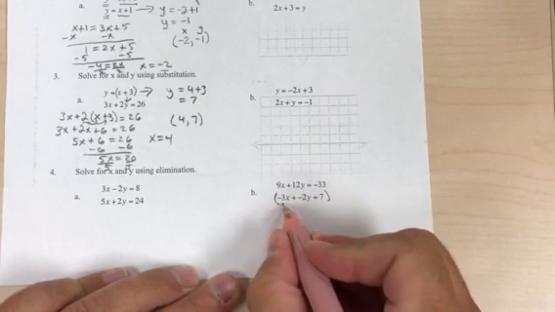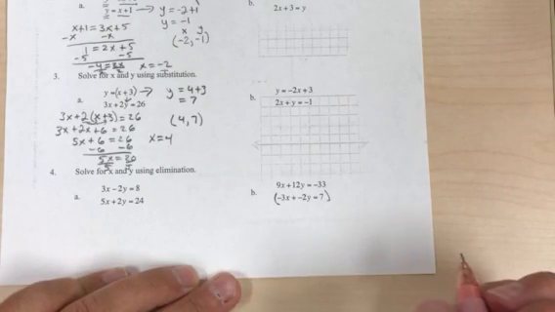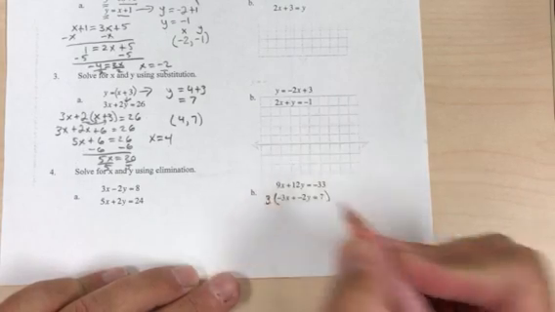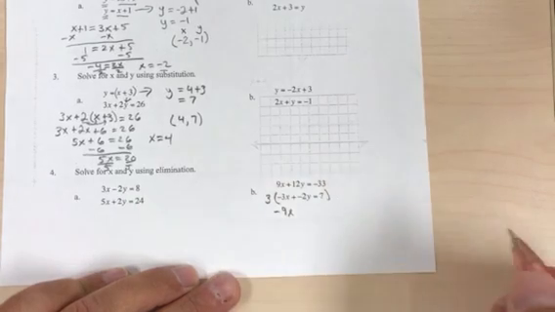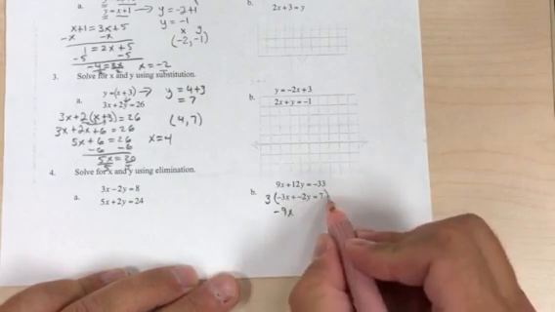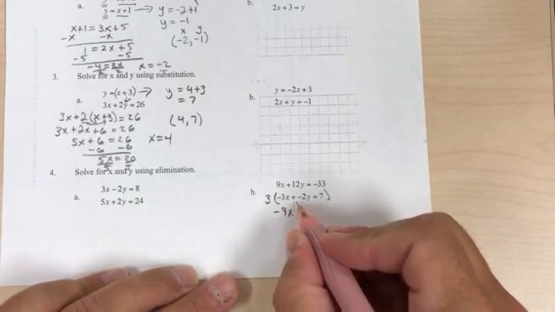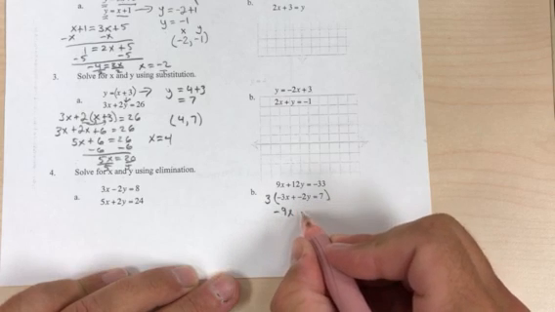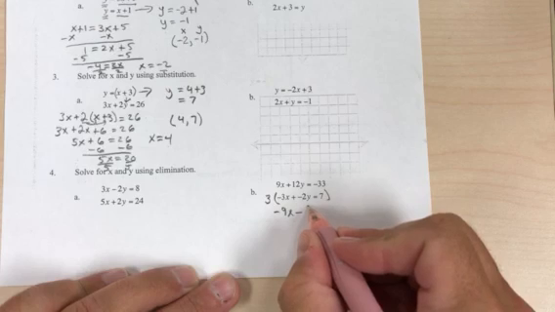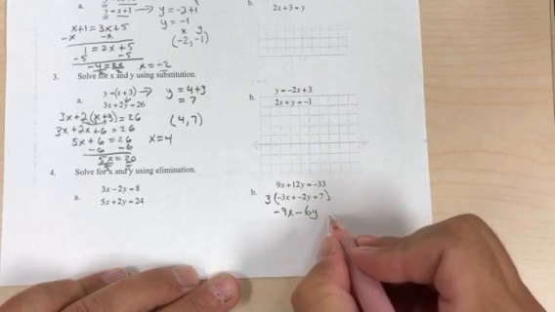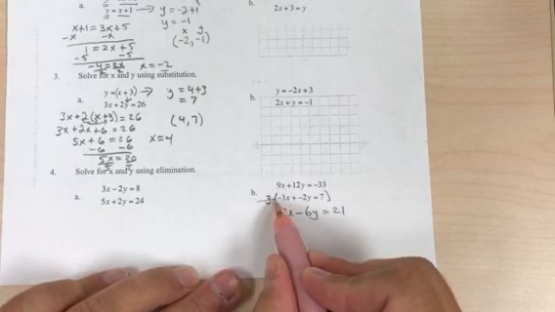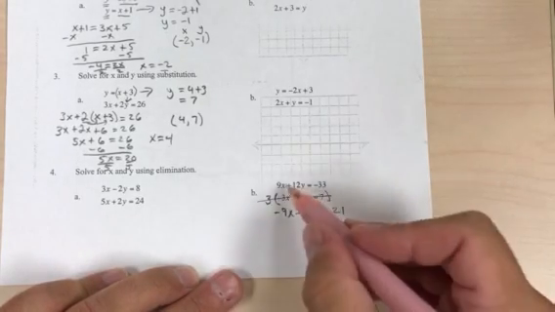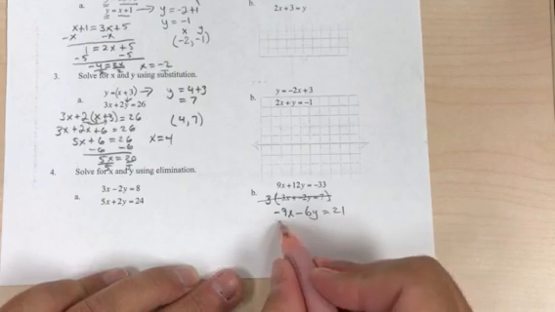To do that, I need to make this negative 3 a negative 9. So if I multiply the entire equation by 3, that will give me a negative 9x, so my x's will cancel out. I still have to multiply 3 by everything else. So since this is plus a negative 2y, that's the same thing as saying minus 2y, so 3 times negative 2 is going to be negative 6y, and 3 times 7 is going to be 21. Now, once I'm done with that, I no longer need this equation here, and I just combine these two equations.